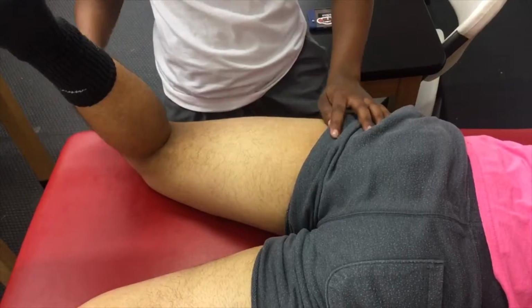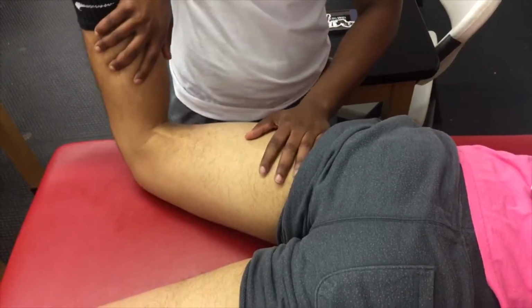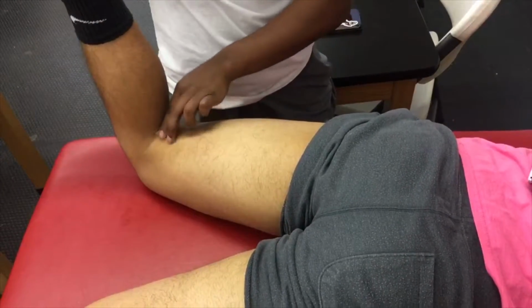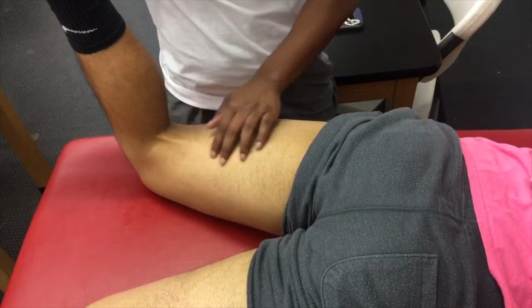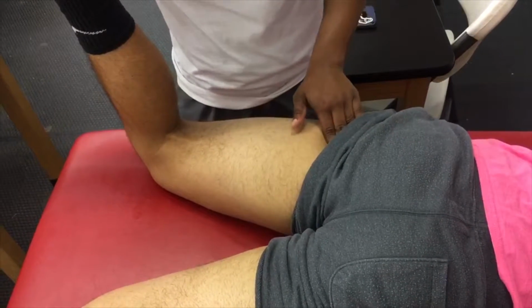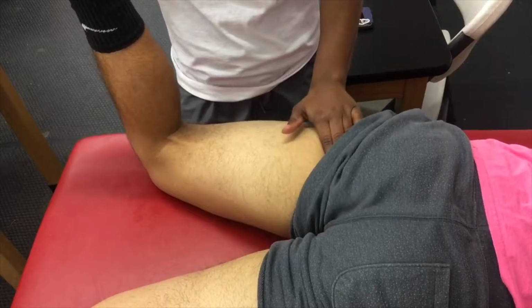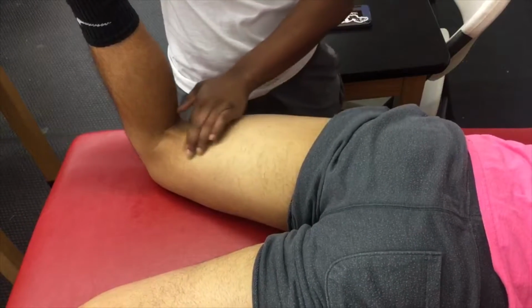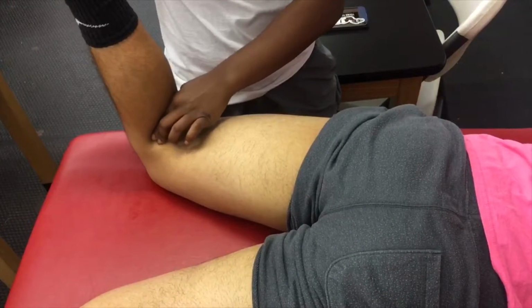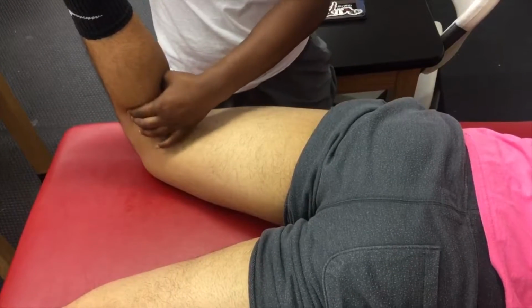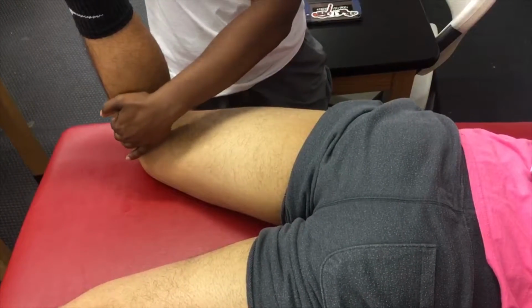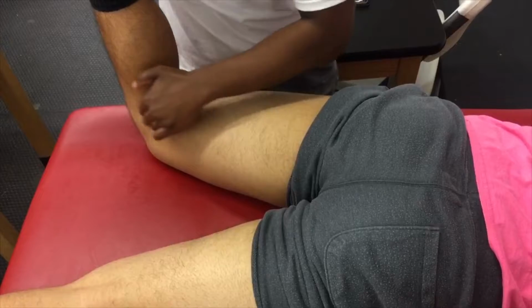And then your semitendinosus, its proximal origin is the ischial tuberosity, and the distal insertion is the proximal medial shaft of the tibia, the pes anserinus tendon, which is right here.